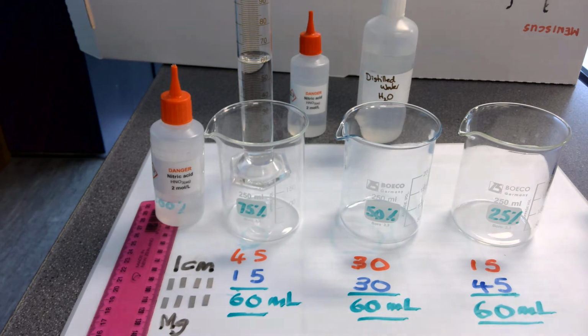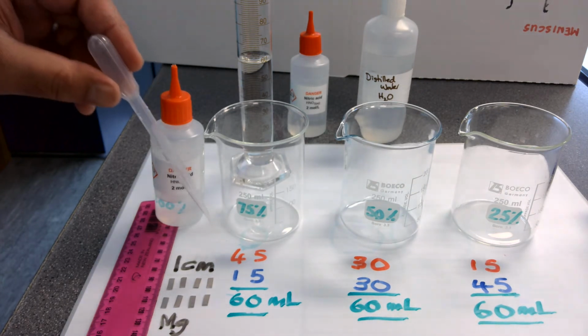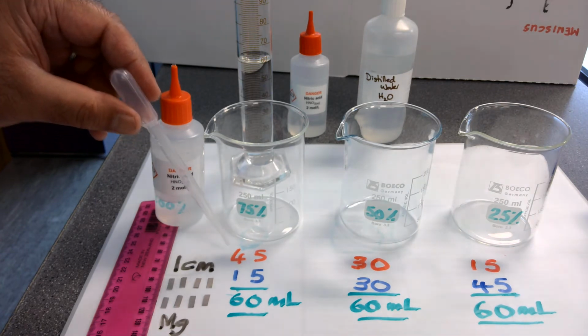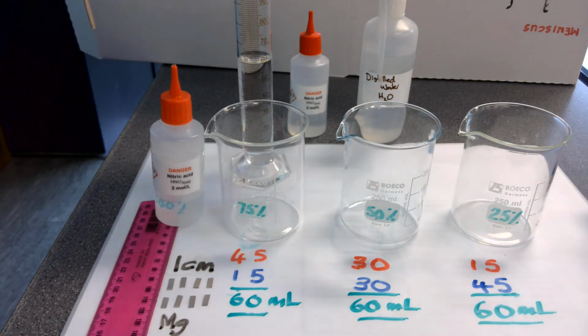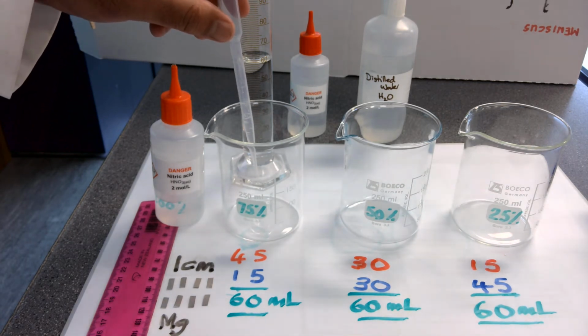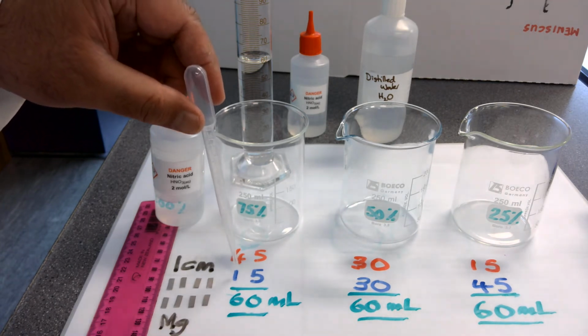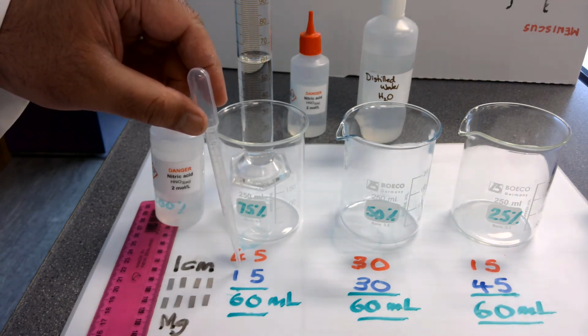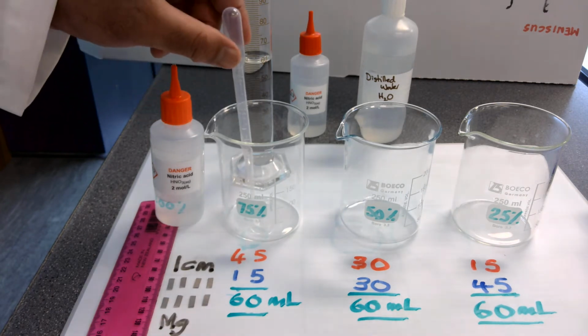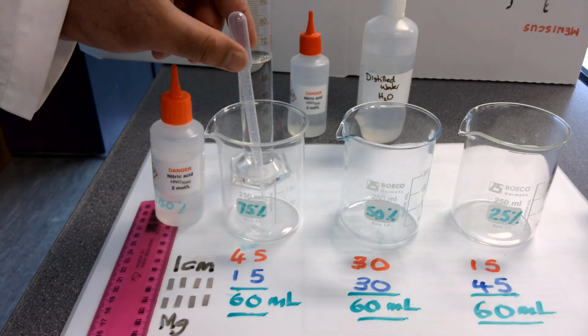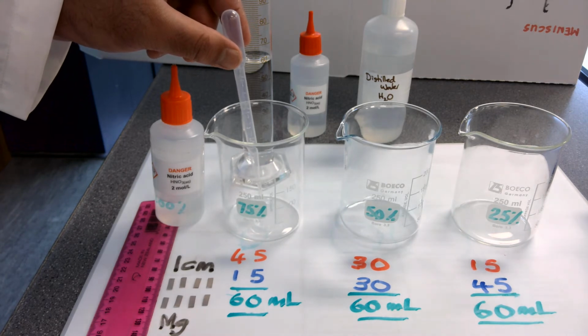and what we've done to change the concentration of the acid is to change the volume of acid and added distilled water with it so that the acid is diluted. In this case, the ratios of acid in each different concentration is 45 millilitres of acid with 15 millilitres of water to create 60 millilitres of 75% concentration of nitric acid.